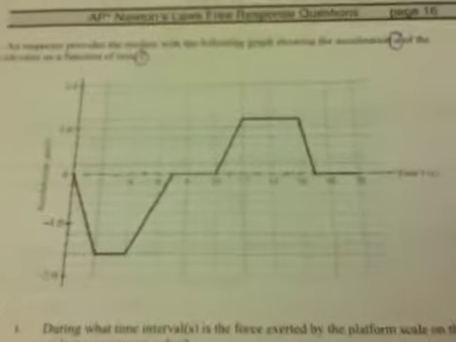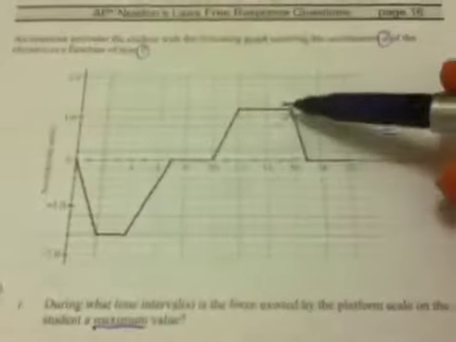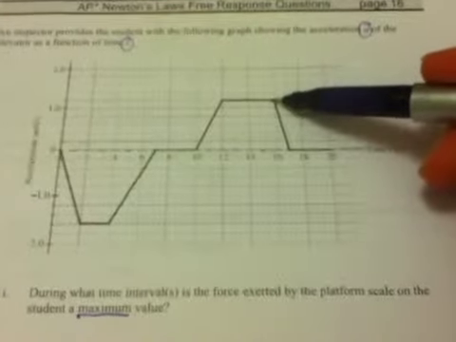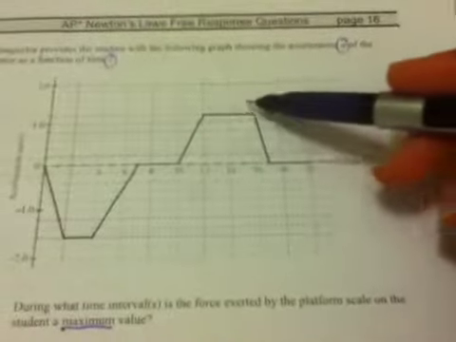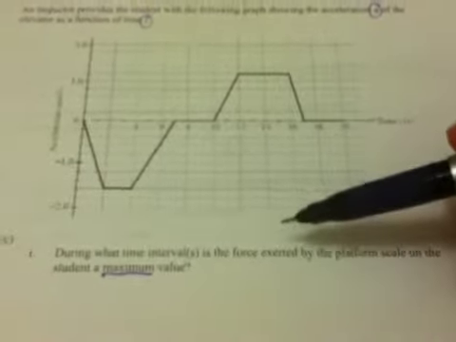The first question wants to know, during what time intervals is the force exerted on the student by the platform scale at a maximum value. When your bank account is at the max, are you going to have a negative number or a positive number? You are going to have a positive number. That means that when our acceleration is positive, the force is going to be at its very highest, at its very maximum. And so we see that the acceleration is at its highest.